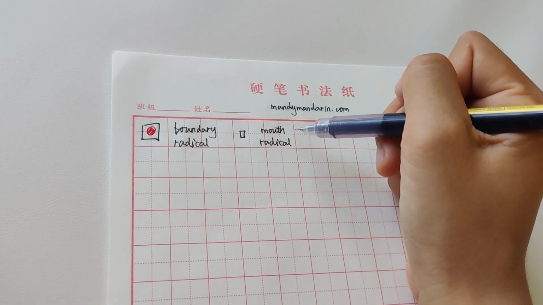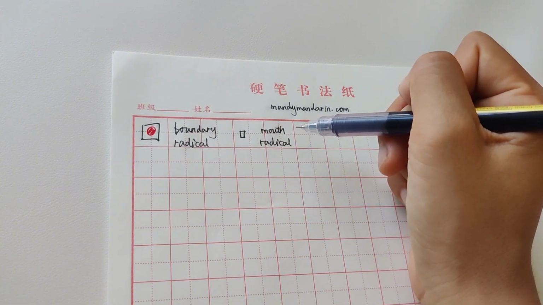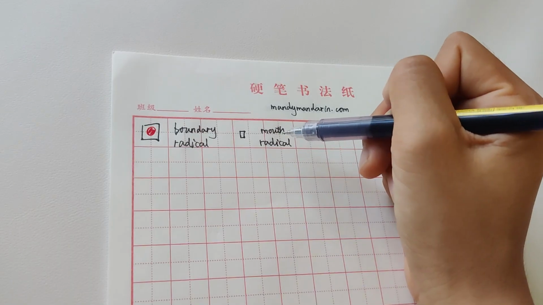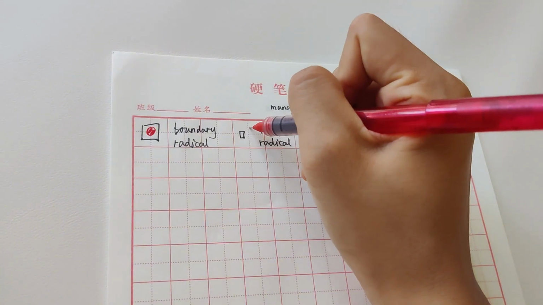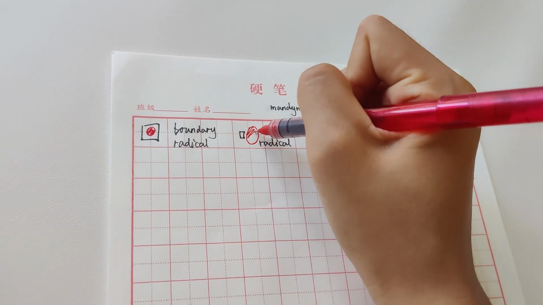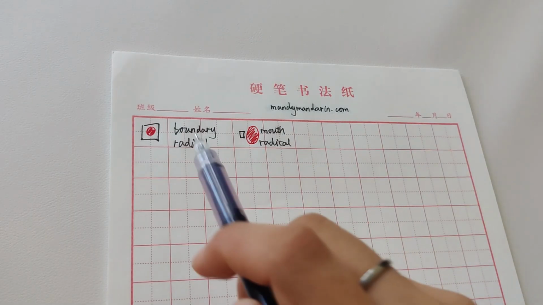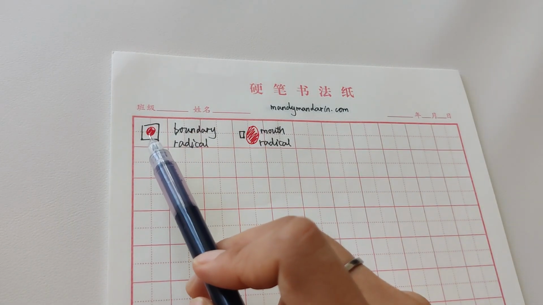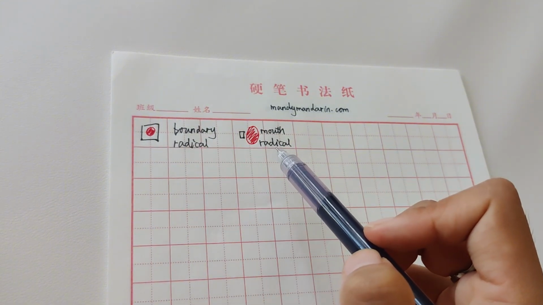As the name indicates, it's related to the mouth or mouth movement or the action that requires mouth. Okay? And as for the other part of it, usually it's at the right side of it. So you can see these two are two squares, one big and one small, and they are completely different.